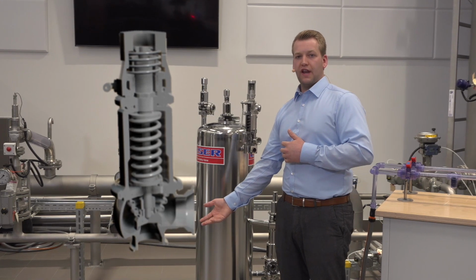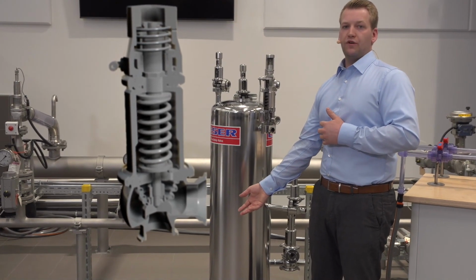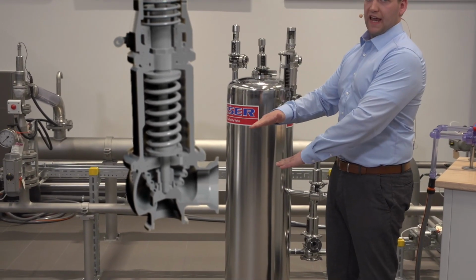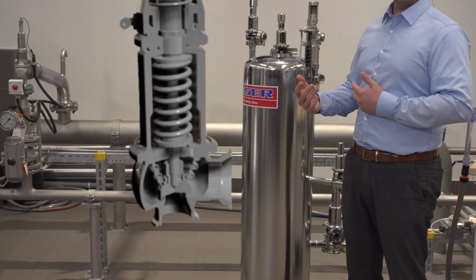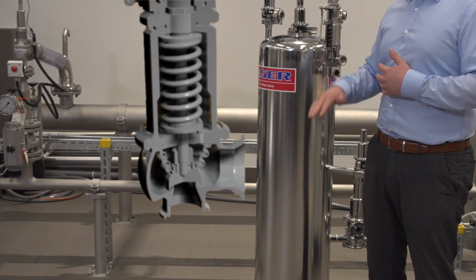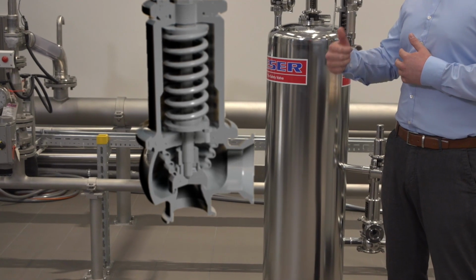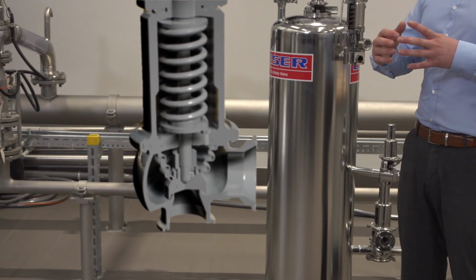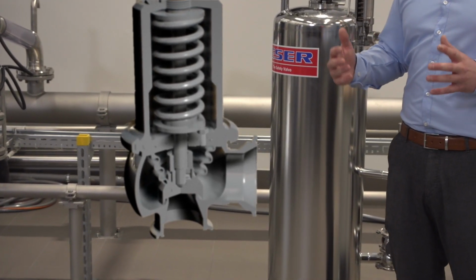If you look at the body here, we reduce the length, so it is again the length from the protected system to the disc. And yes, we have a larger inlet diameter here.